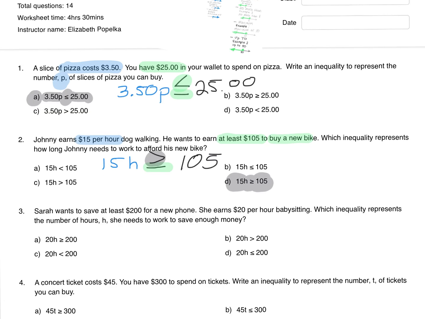So those are 2 examples exactly like what you're getting ready to do for your last practice assignment. And please let me know if you have questions.